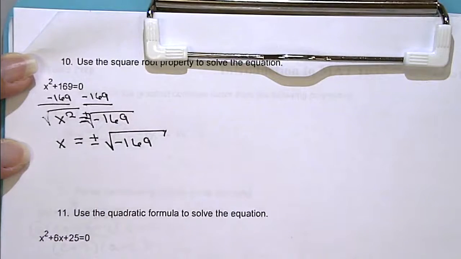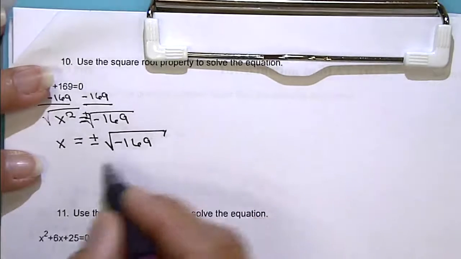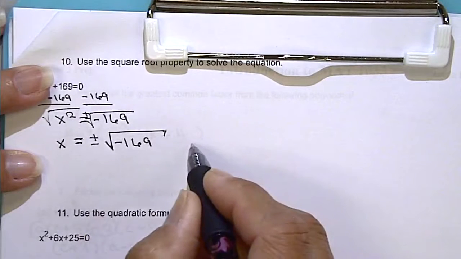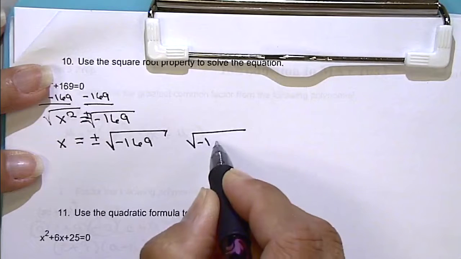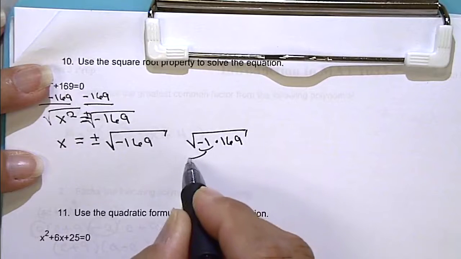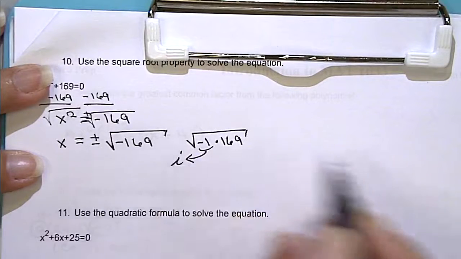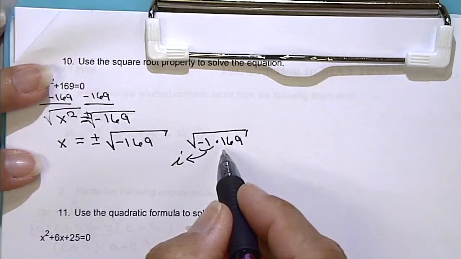And now what do you see that you need to do first? Square root of negative 1, right? So what is this negative 169? It's really equal to negative 1 times 169. And negative 1 comes out from under the radical as i, doesn't it? Okay, what about 169?